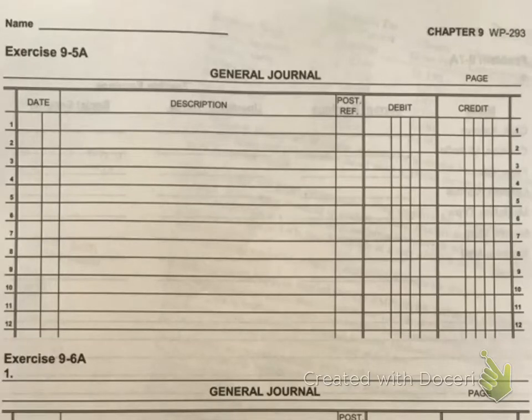In this video, we're going to be working exercise 9.5a. That's on page 343 of your textbook, and it is work paper 293. So work paper 293 and textbook page 343. So 9.5a says Angel Ruiz owns a small business called Ruiz Construction Company.